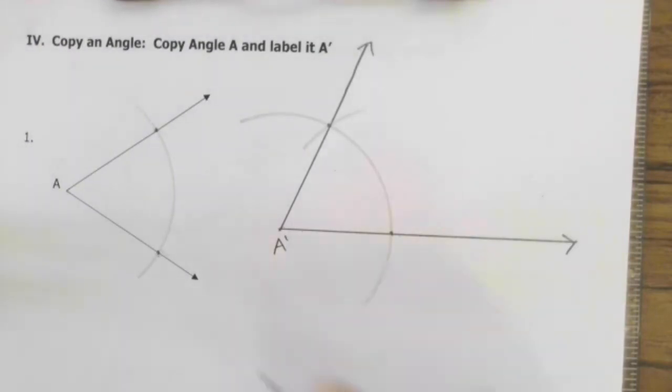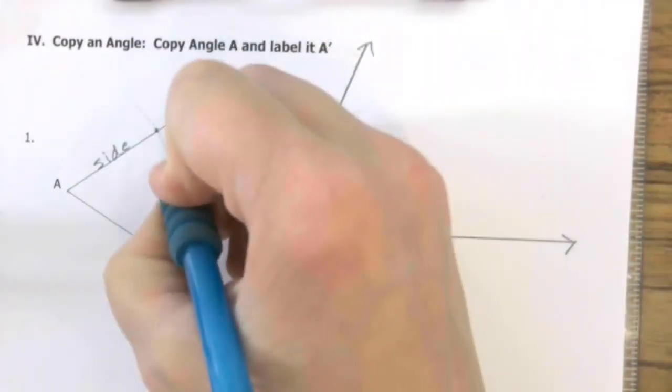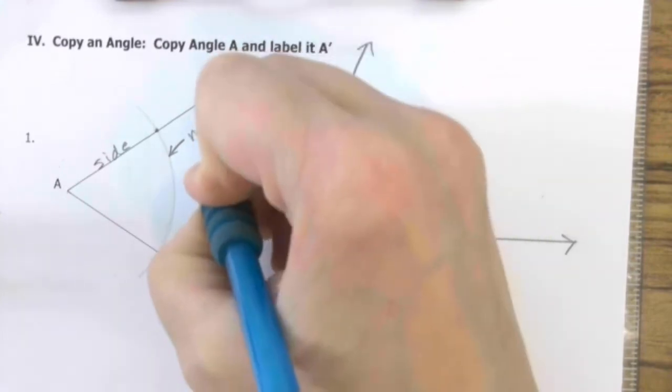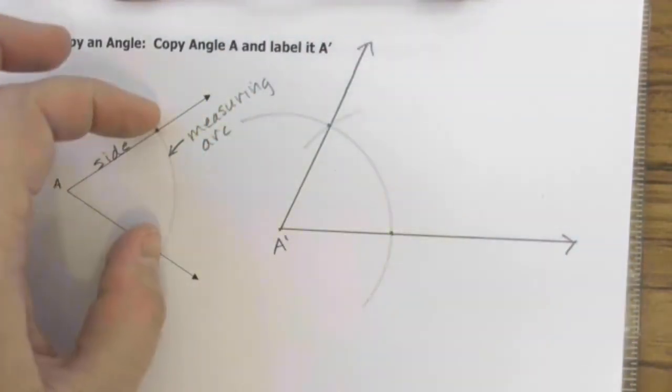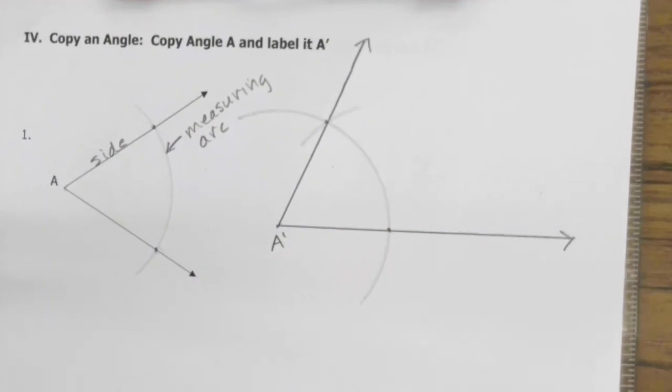So as far as vocabulary goes, this is what we call the side of the angle. And this arc right here is a measuring arc. It's used to give us points of reference to actually do the angle we want. All right, let's do number 2.